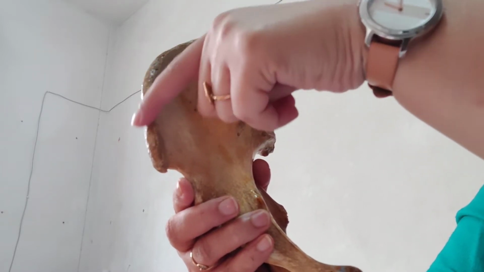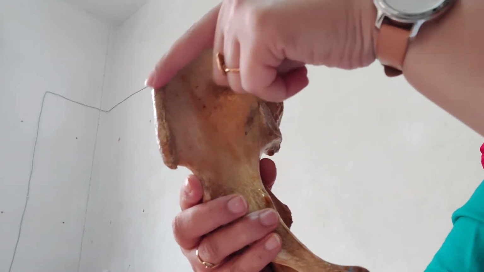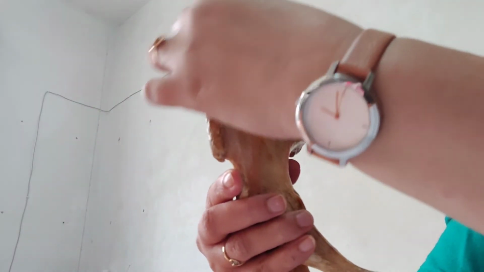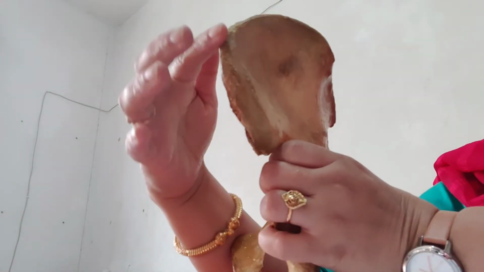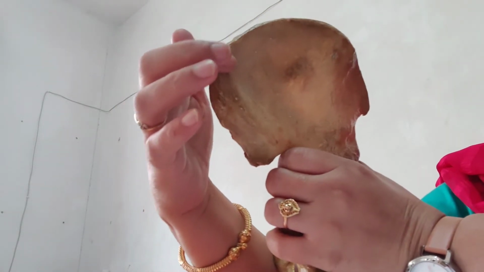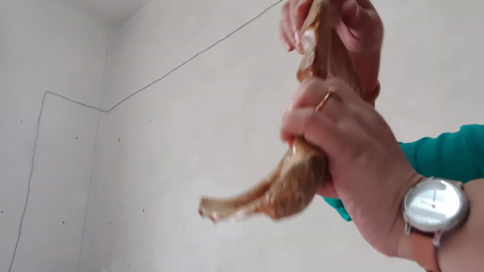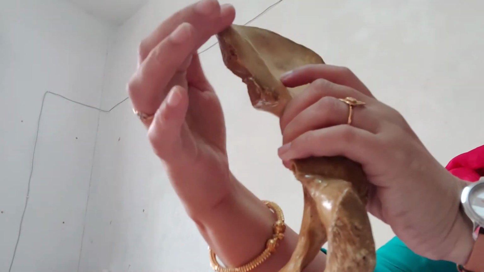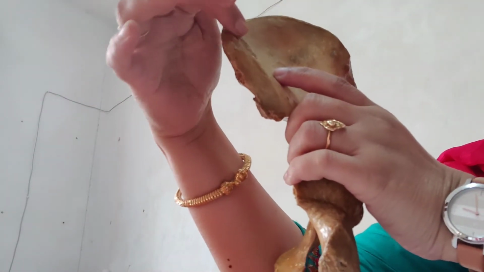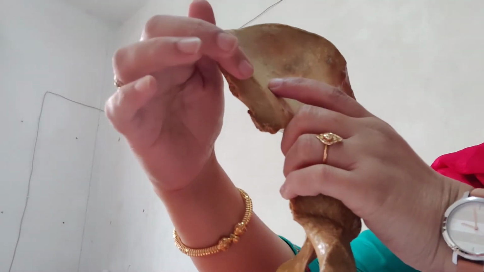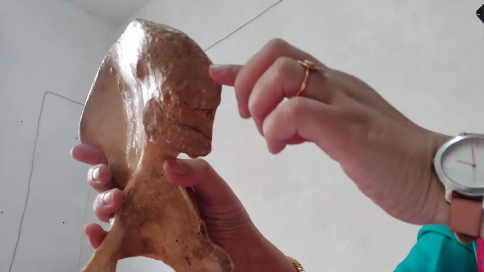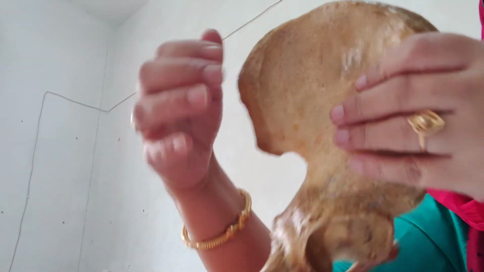The origin of internal oblique muscle takes place from here, the intermediate region of the ventral segment of the iliac crest. Now coming to the dorsal segment. The dorsal segment has an outer lip. There is a lateral slope, a medial slope, and an intermediate region. The lateral slope gives attachment to gluteus maximus, and the medial slope gives attachment to the erector spinae muscle.